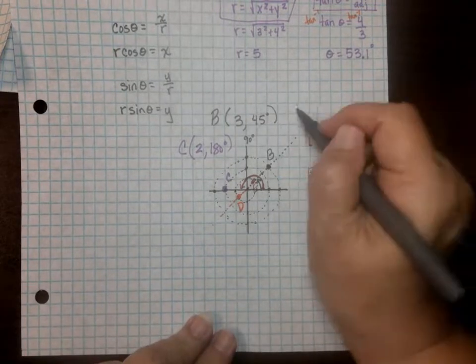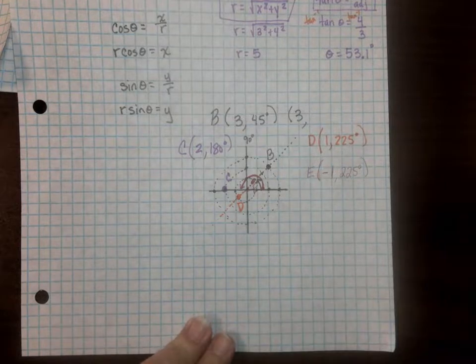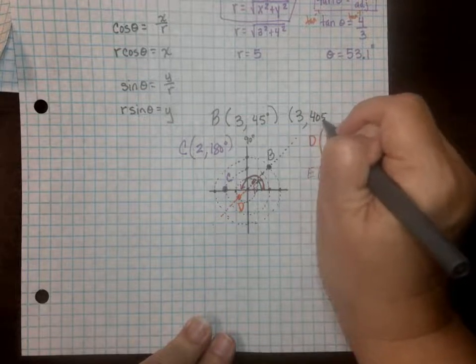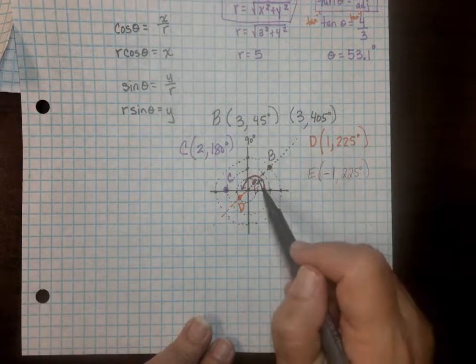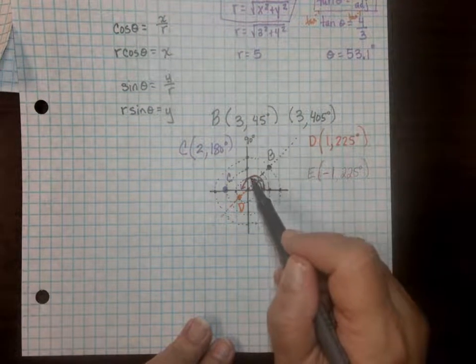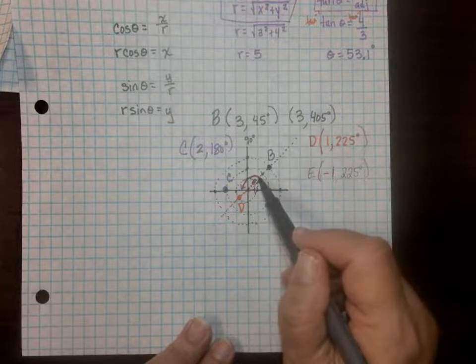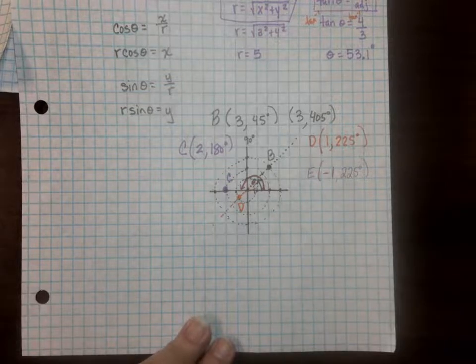Point B is also at (3, 405 degrees). If I was here and I went around 360 plus 45 more, and then I go radius 3, I'm going to land there at point B again.